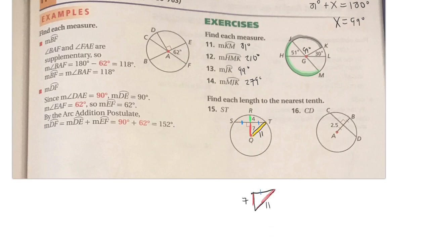Then we need to figure out what this one is, and we could just call that X for now. I think everyone would agree 7 squared plus x squared equals 11 squared. After solving for x, you would realize it's approximately 8.5.